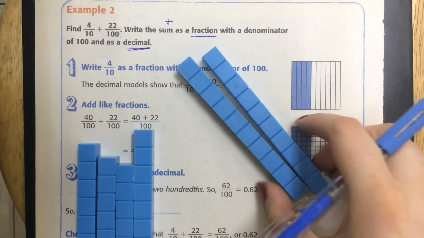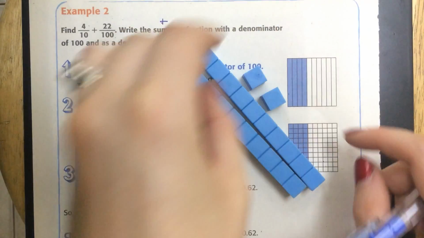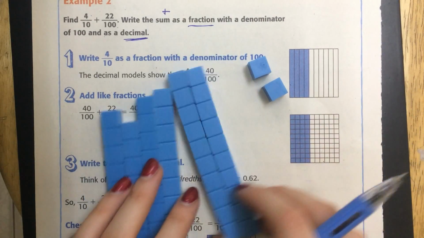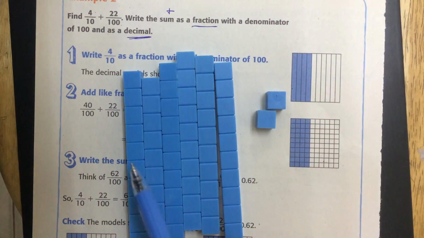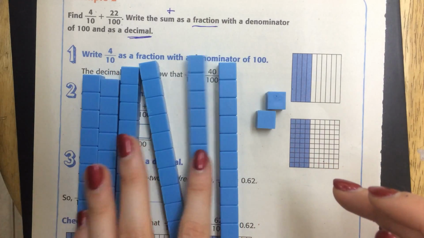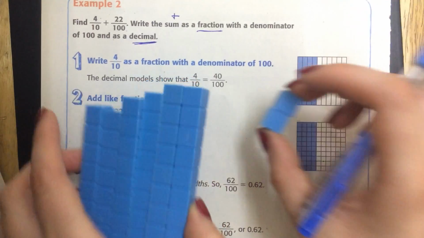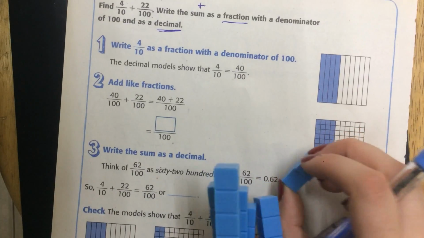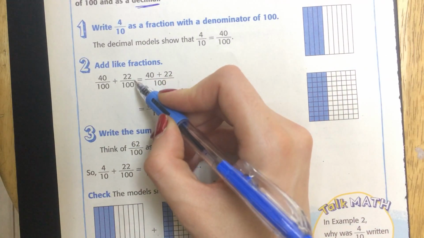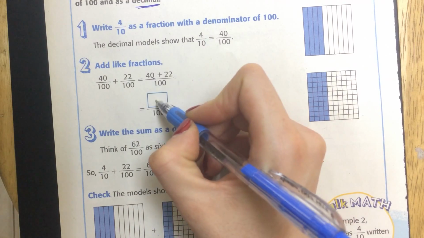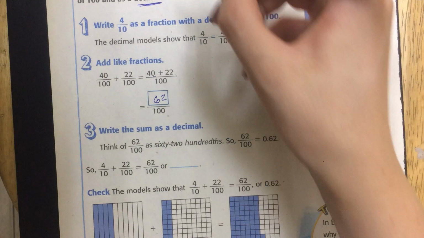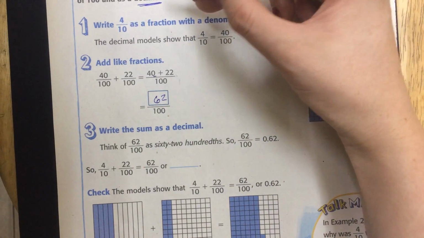So 20 and 2. So we're adding these together, which now we have 1, 2, 3, 4, 5, 6, 62. And if we look here, 40 plus 22 is 62. So we have 62/100ths. So we've done it as a fraction.